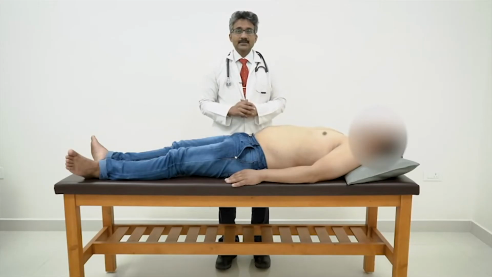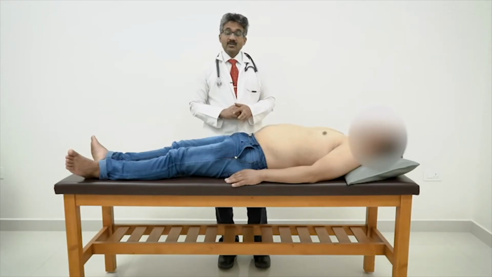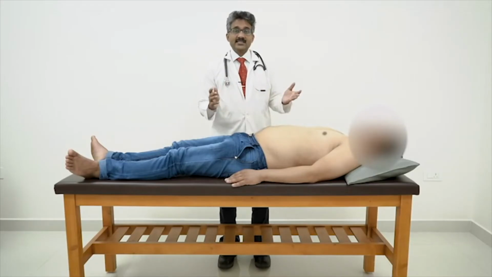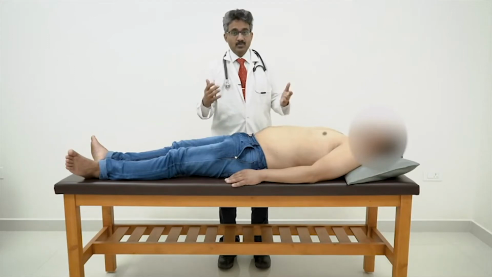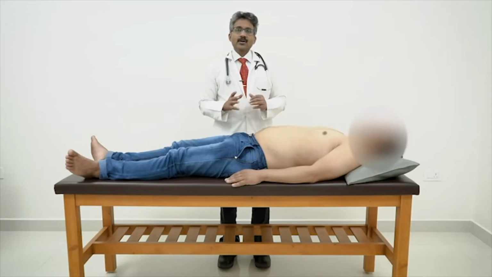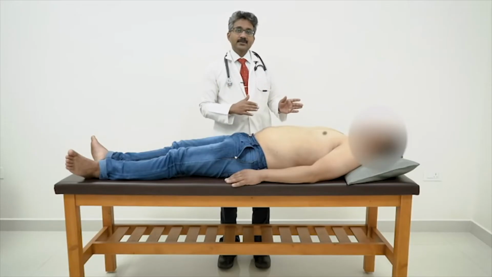Next we'll go to percussion. One condition where you should not do percussion is if the patient is in atrial fibrillation, because it may dislodge the thrombus and throw an embolism. Two borders are very important: the right heart border and the base of the heart percussion.